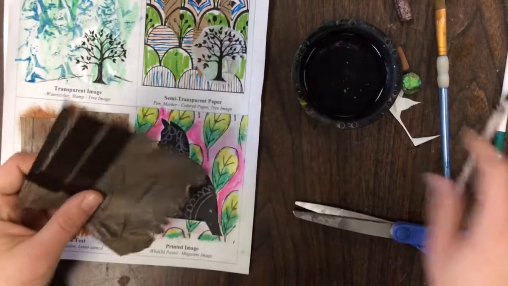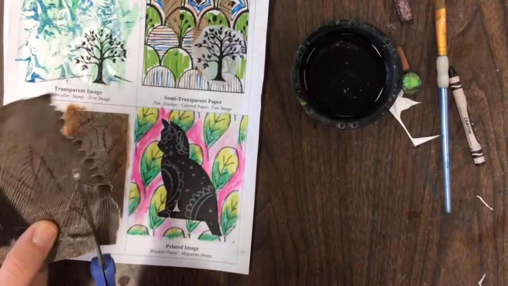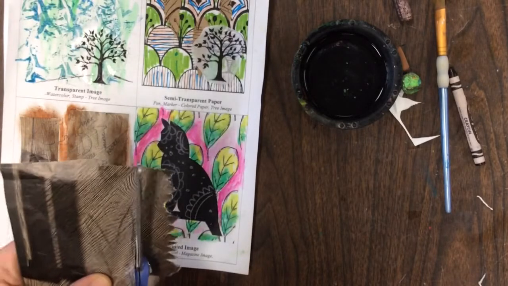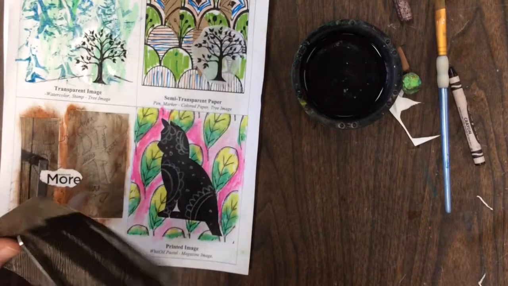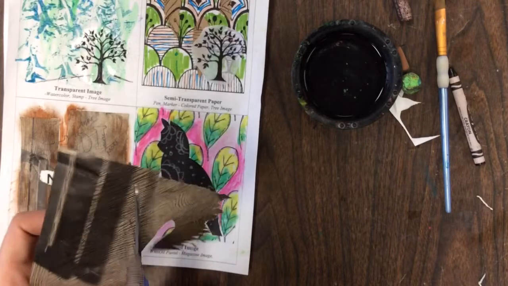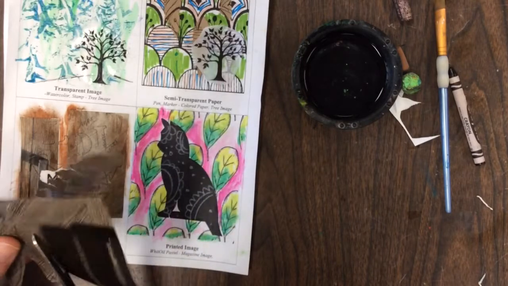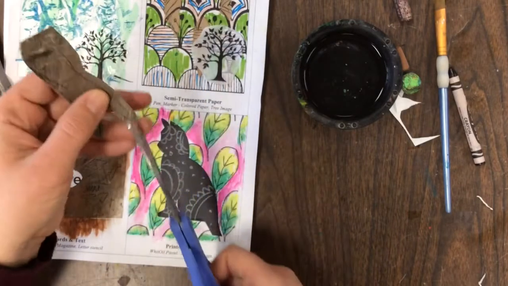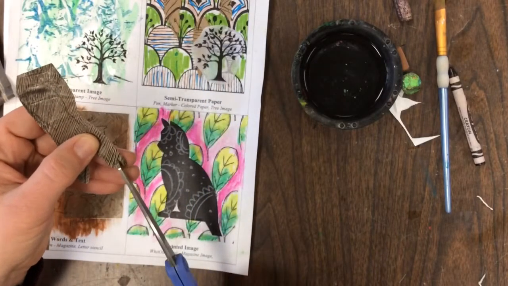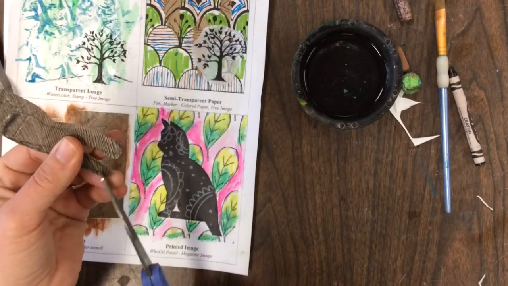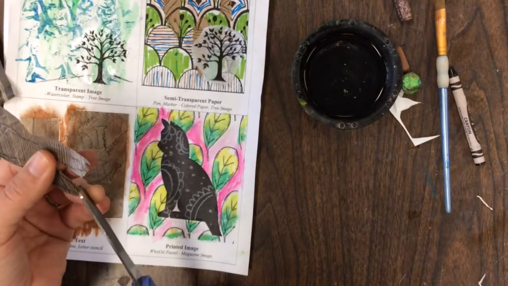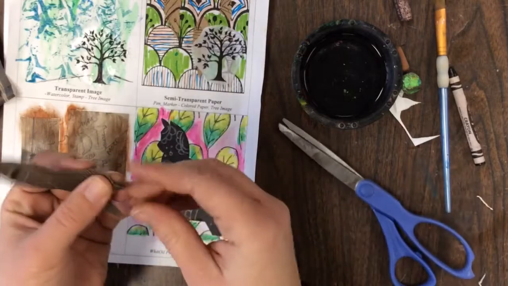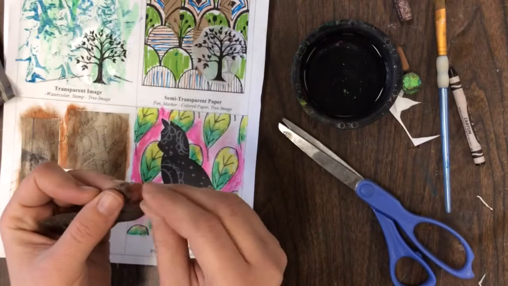I think that's a good size. It's so cool. Make some fringe on this cat's scarf. Wrinkle it so it's there.